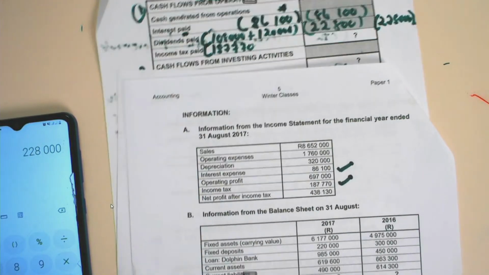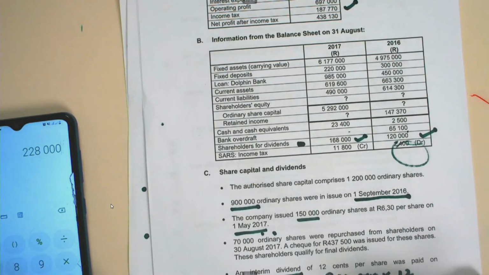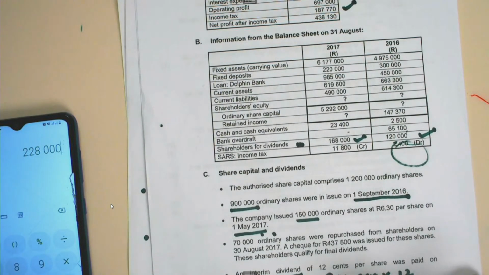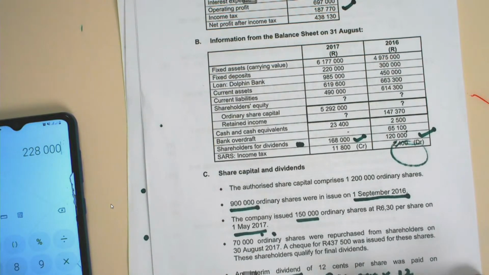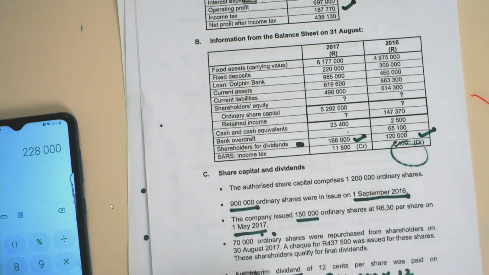Now remember, who receives income tax, or who must the business pay the income tax to? It must pay it to SARS. Now let us go to the information and see. SARS in the business can appear in both ways. SARS can be an asset to the business, or SARS can be a liability to the business. SARS will only be an asset to the business if SARS has a debit balance, and SARS will be a liability to the business if the balance is on the credit side.